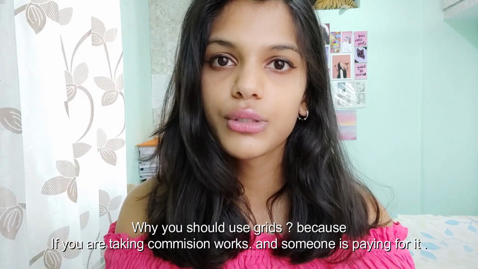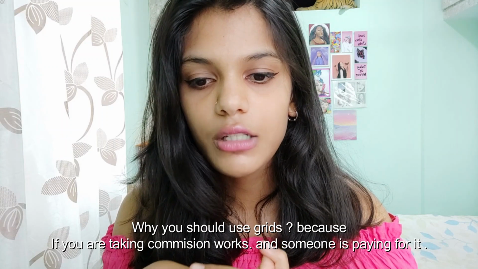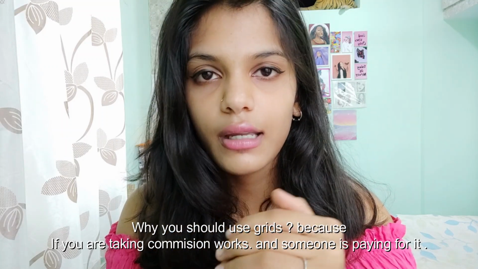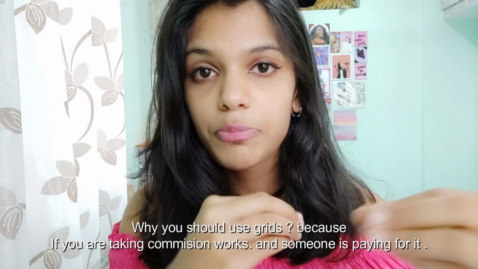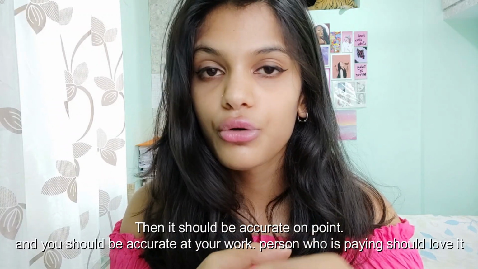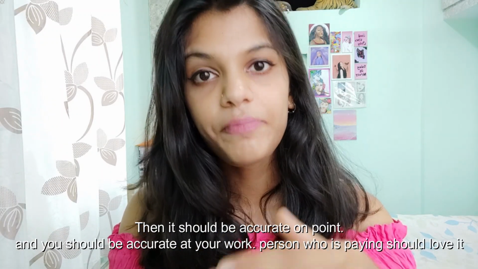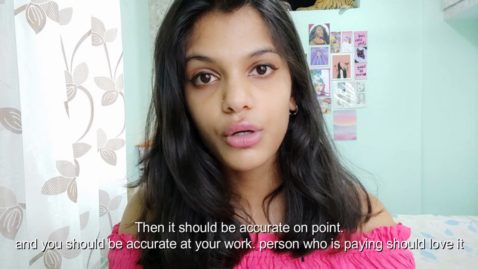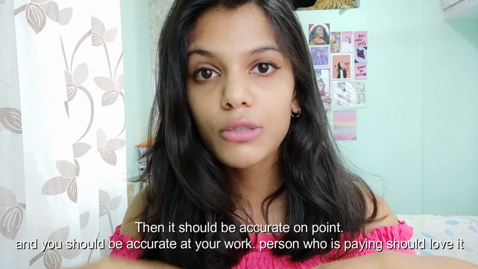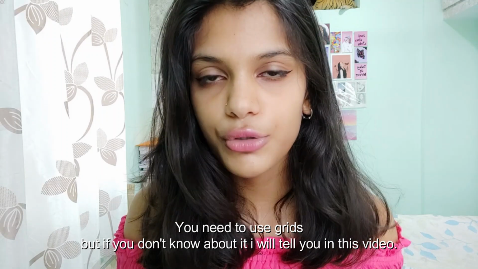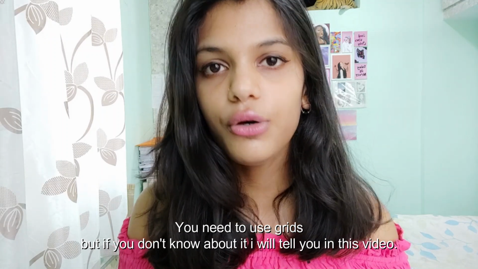Why you should use grids? Grids are important because if you are taking commission work, if someone is paying for it, then you should know that your work should be on point and you should be accurate at your work, and the person who is paying for it should love it. That is why you need to use grids. And if you don't know how to draw grids, I'm going to tell you in this video.